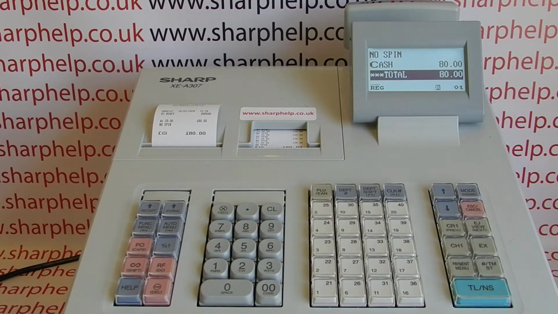Of course that's all well and good, but it might not be the last transaction, so you may need to go further back. It might be at the end of the day and there's a problem with the till take-in, so you might have to physically take the journal out and have a look at it and spot the mistake. There is another way as well.